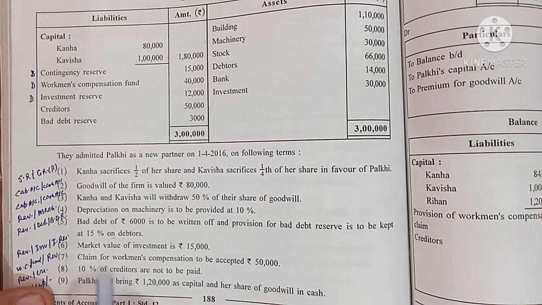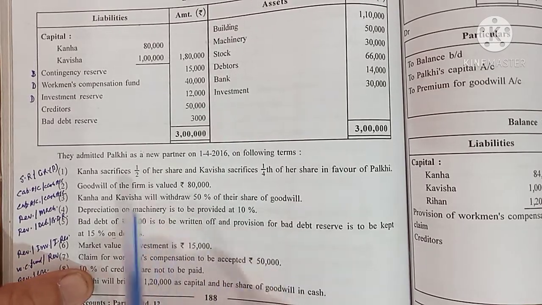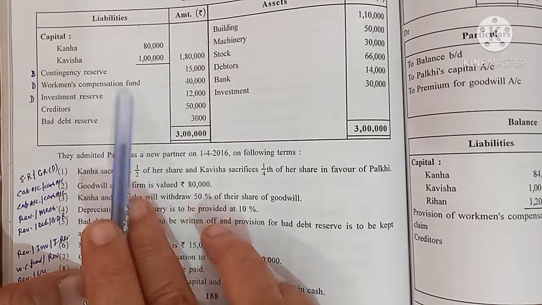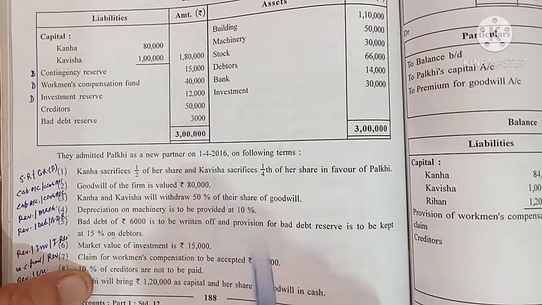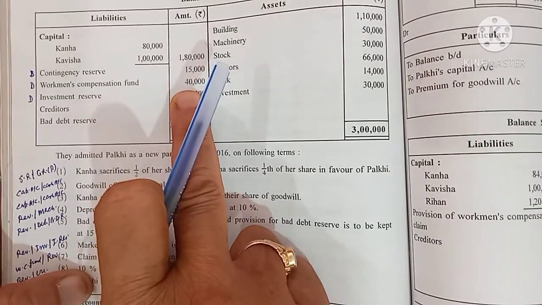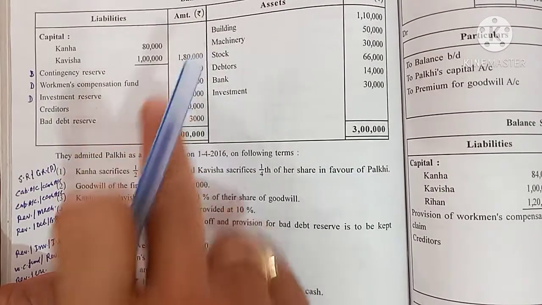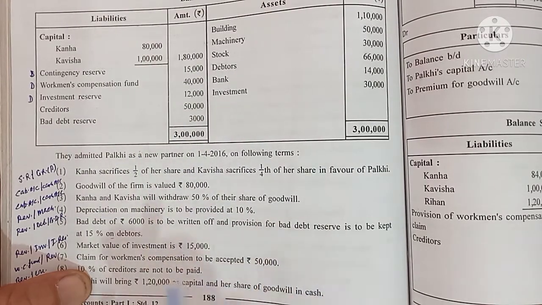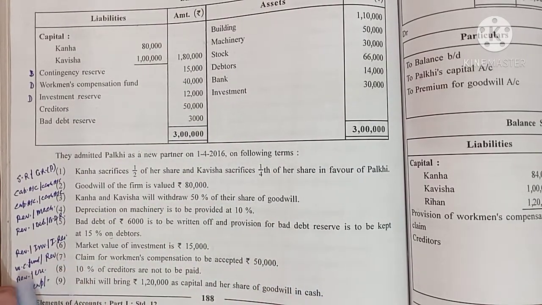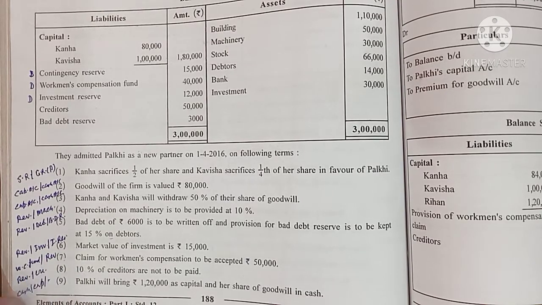The seventh, claim for workman compensation is to be accepted, again the same case. The workman compensation fund was 40,000 but the claim came to 50,000. So you cannot distribute this fund, because you have 40,000 but you need 50,000. Still 10,000 you have to write off in the revaluation account. So one will affect the revaluation account, another will affect the workman compensation fund.